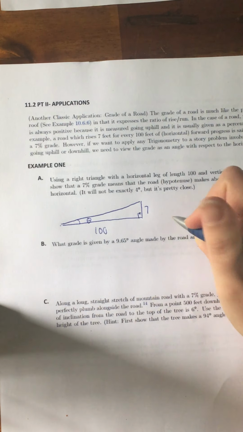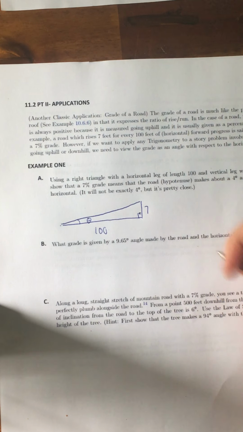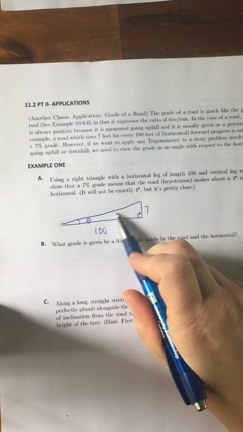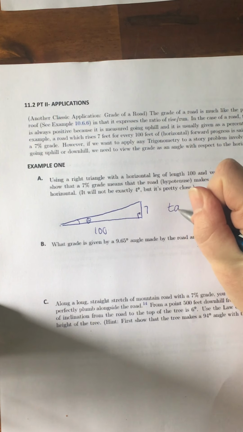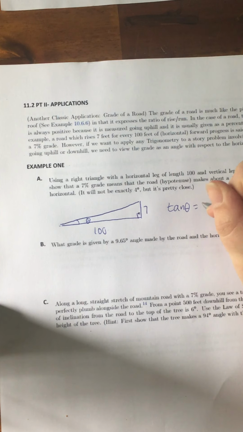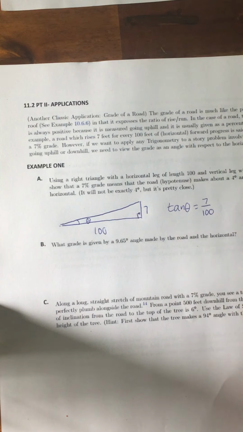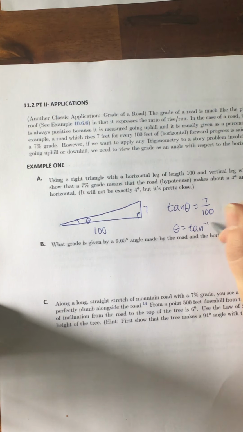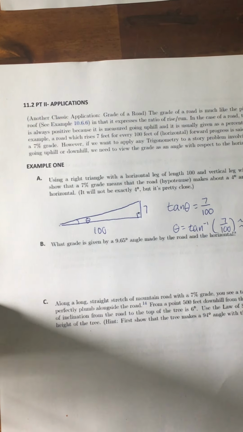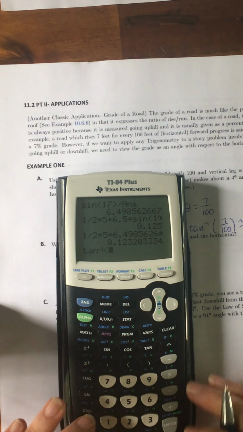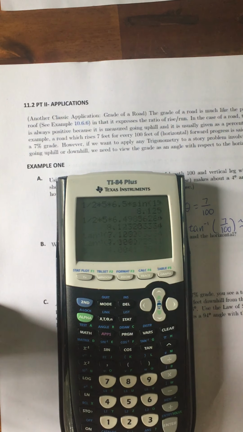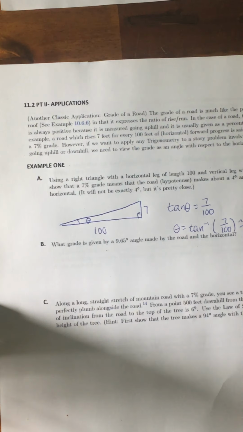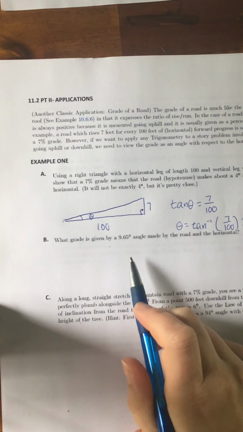So what trig function do we use? We know the opposite and the adjacent, so we can use tangent. So tan theta equals 7 over 100. And then to solve for theta, we can take the arctan. So arctan of 7 over 100 is approximately, let's type it in, about 4.004. Okay, so that's about 4 degrees, right? So we proved it.